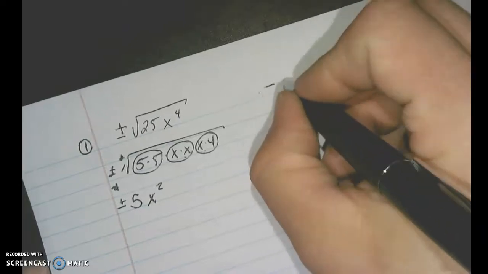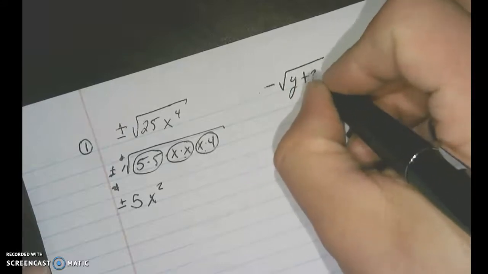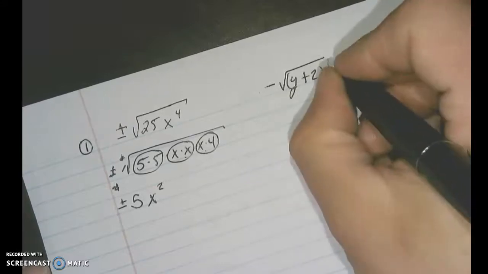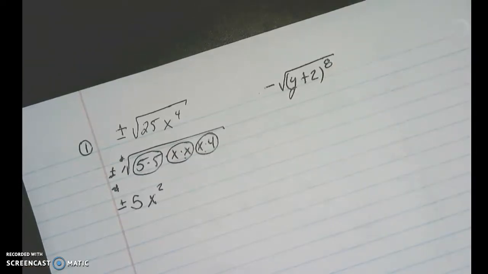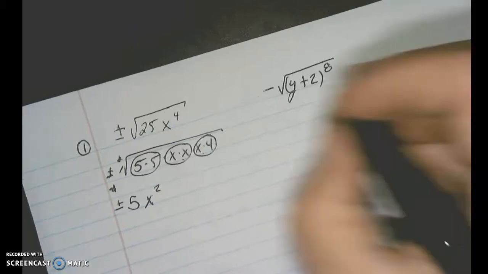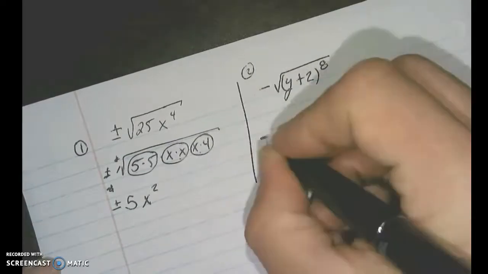So we're going to have negative square root of y plus 2, and it's going to be to the 8th power. All right? Now I know my answer is going to be negative, okay?